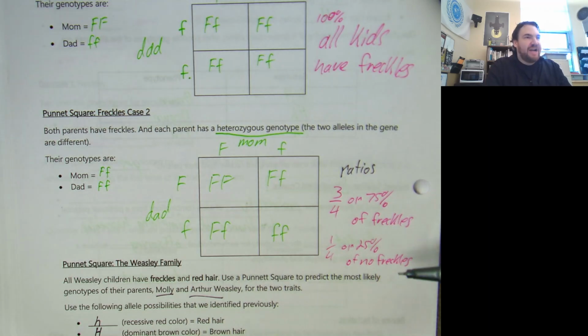The having freckles or the not having freckles, these are observable traits, yeah? What do we call observable traits when we're talking about genetics? Yeah, but what do we call them? They have a name. A P, but it sounds like an F.